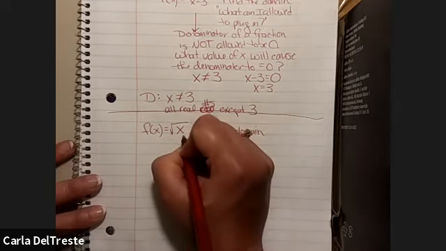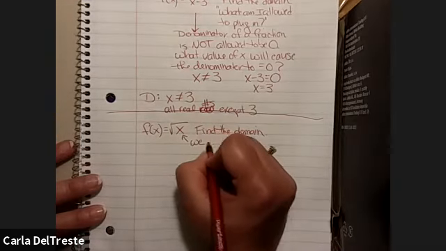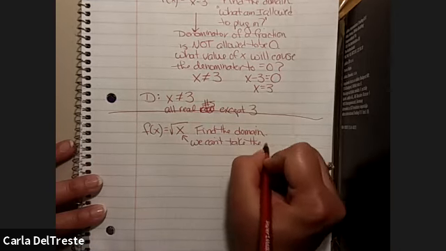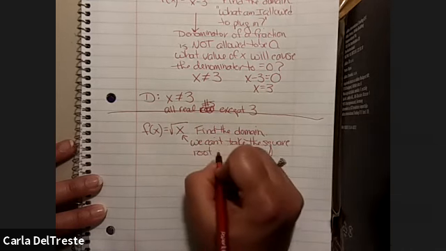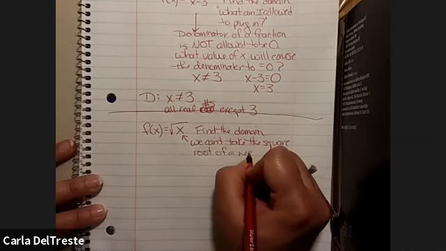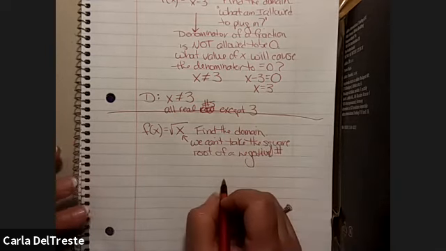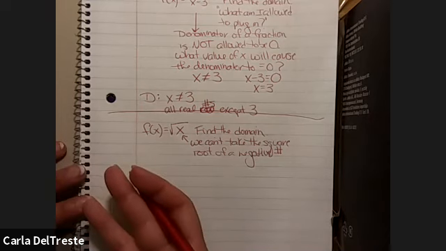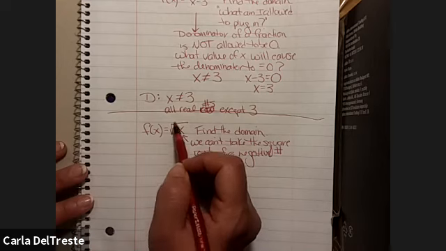So that's something that you need to be able to write out as a fact, okay? We can't take the square root of a negative number. And again, why is that? That's because you're looking for that same number to multiply with itself to get you what's underneath, what's called the radical.